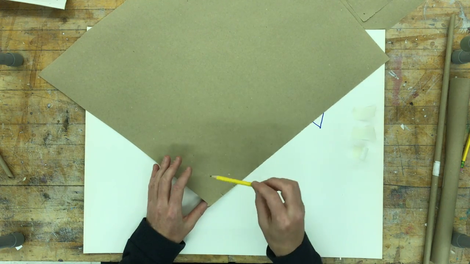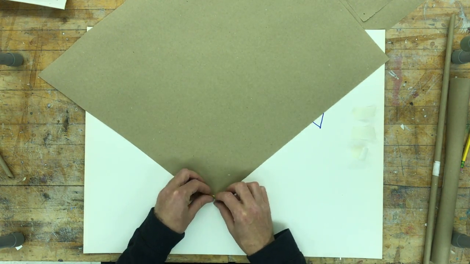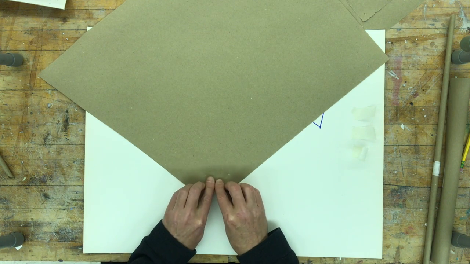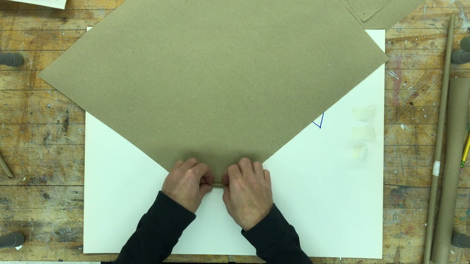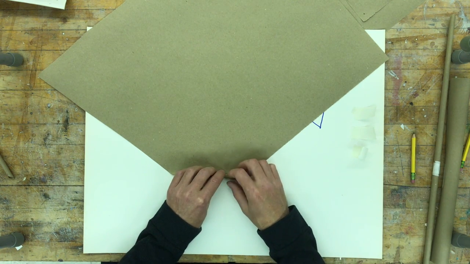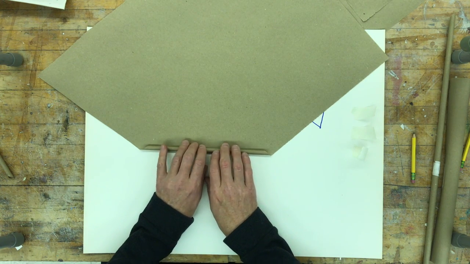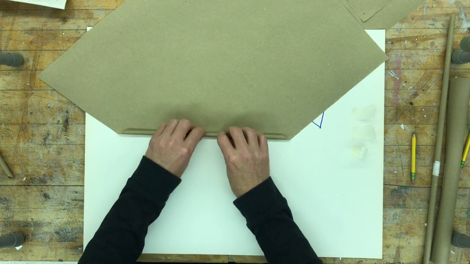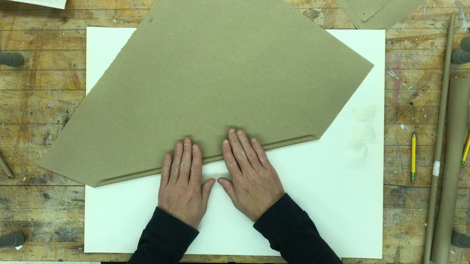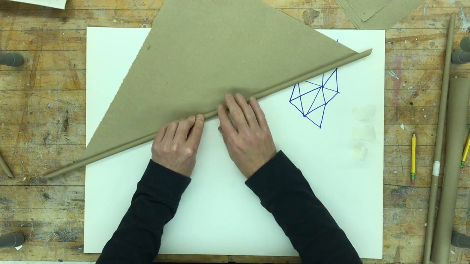So again, you can use a pencil to help get you started in rolling, but you don't have to. I like that because it makes all of the sizes the same. It makes all of the diameters of the cylinders the same. And I find that that helps the resulting sculpture to just feel a little more consistent, but it does not have to be that way.